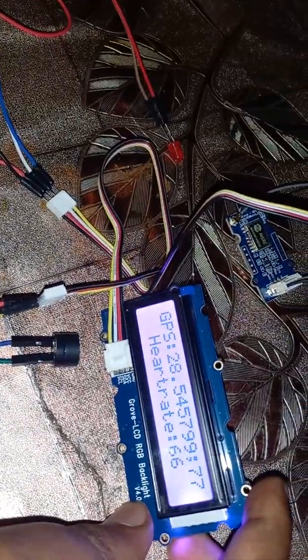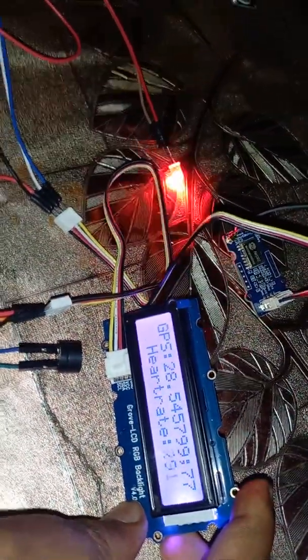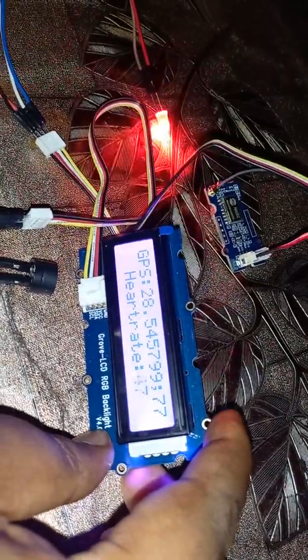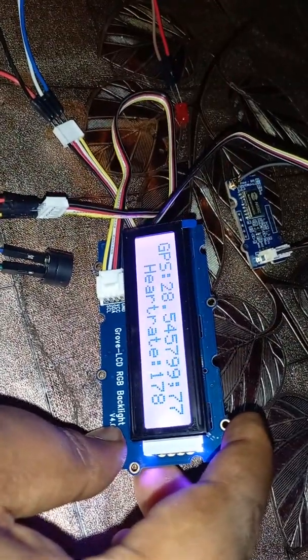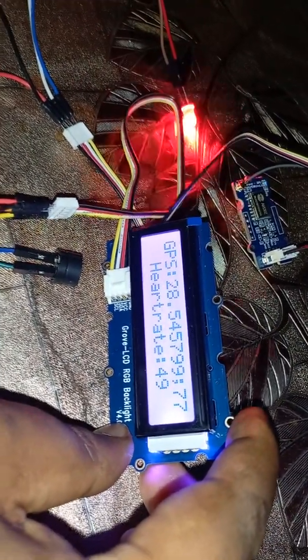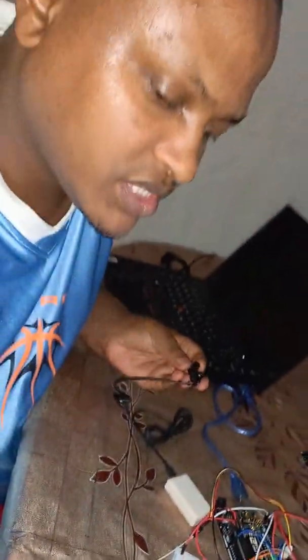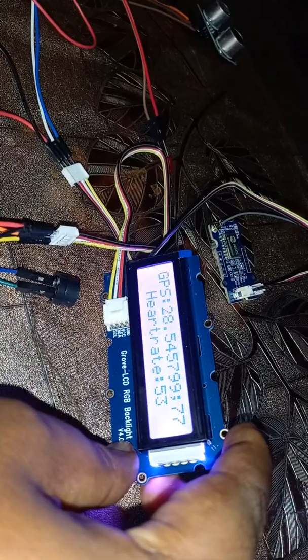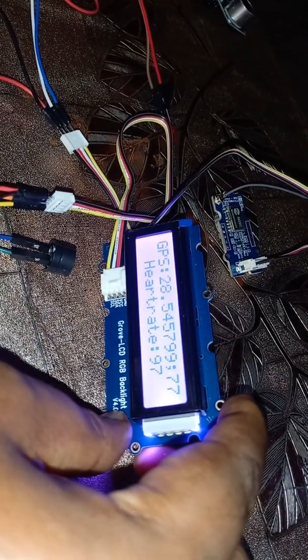So as you can see, it says welcome to Rwanda. Let me just unplug it and plug it again so that you can see it clearly. Welcome to Rwanda. It's just like a welcome message. Then on the screen, it will also show the GPS coordinates and also the heartbeat indication variation on the screen. As you can see, the heartbeat rate keeps changing according to the blood circulation.